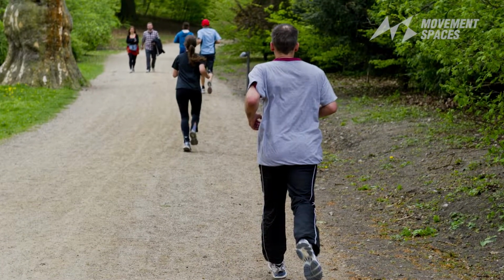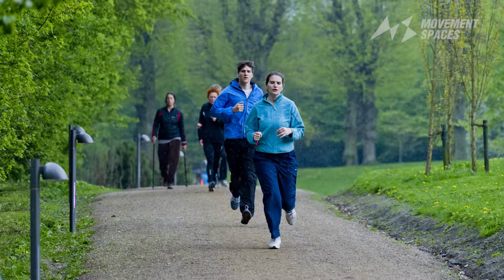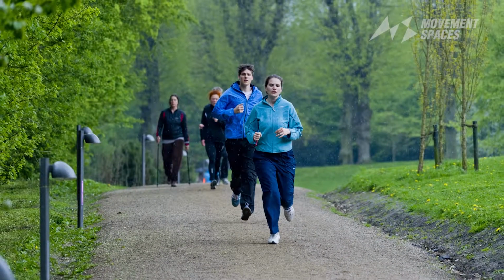Overall, I think the public space almost always has potential to be a movement space. You just have to consider how you invite and inspire the target group and make sure that the area is accessible for everybody.